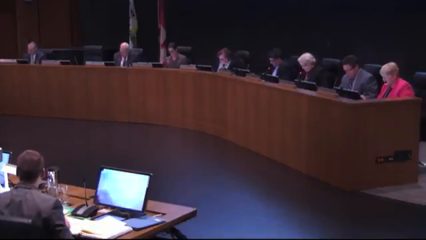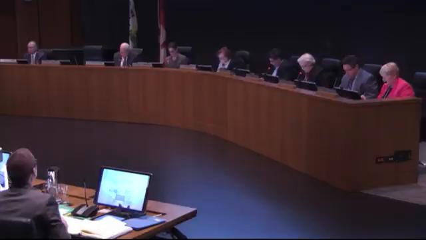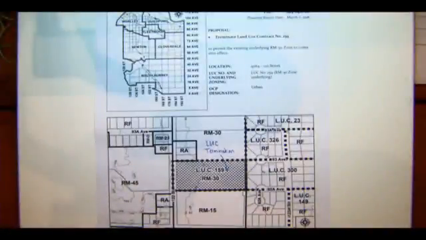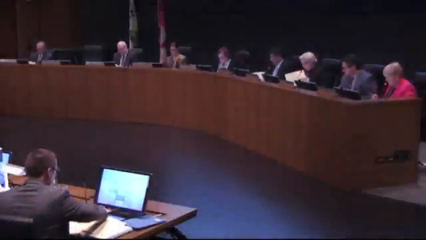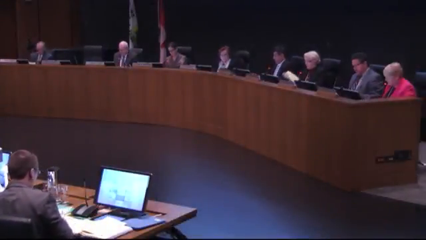On item 7, move that we terminate land use contract 159. Second. In favor, opposed, carried. Move first. Second. In favor, opposed, carried. Move second. Second. In favor, opposed, carried. Move public hearing be set for Monday, April 11th. Second. In favor, opposed, carried.